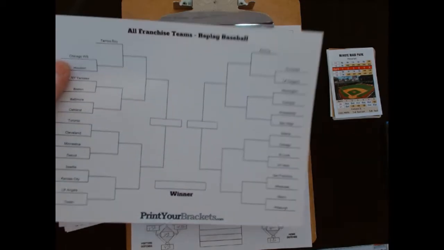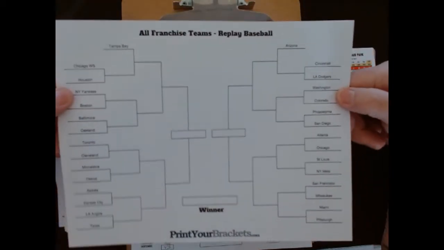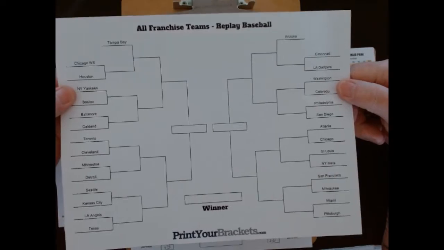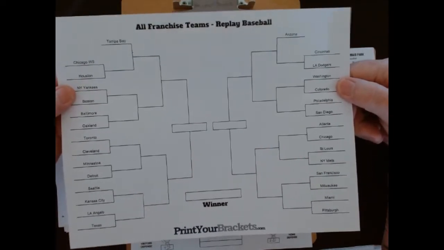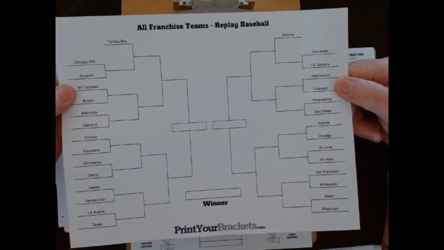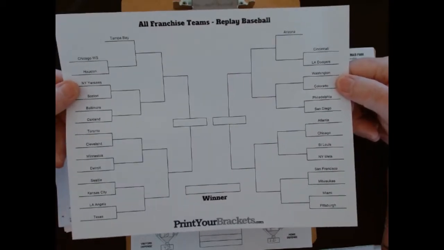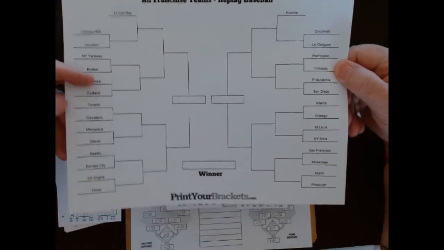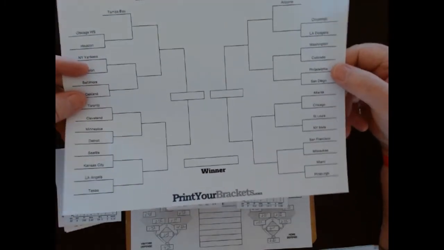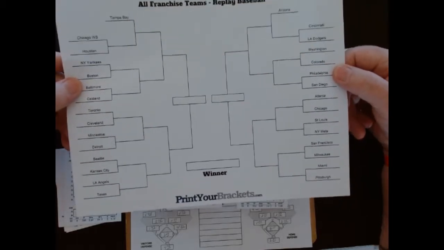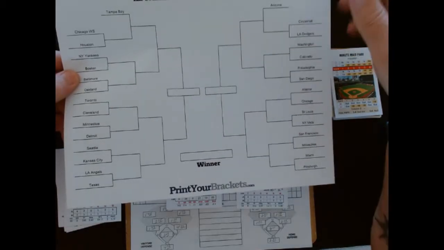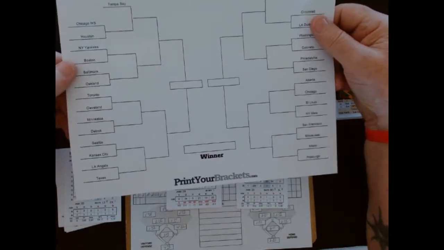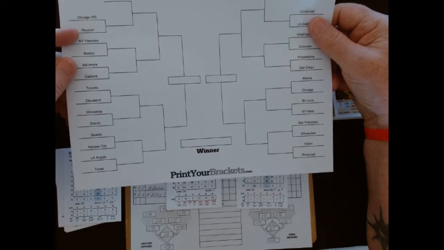Okay, here is the tournament layout. It'll be single elimination until we get to the semifinals, which will then be best of 5, and then the overall tournament championship will be the best of 7. As you can see, they're listed with the AL down the left and the NL down the right. It was all done by random number generator. You can see Tampa Bay and Arizona got byes in the first round. So we're going to go Chicago at Houston this first time.